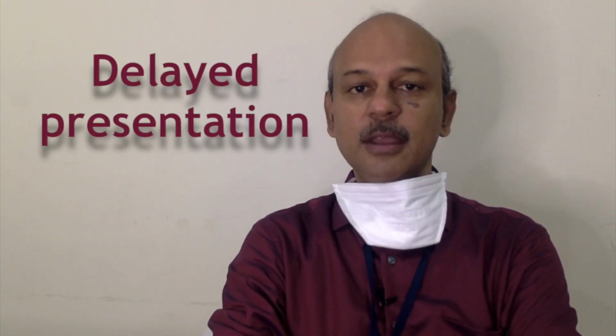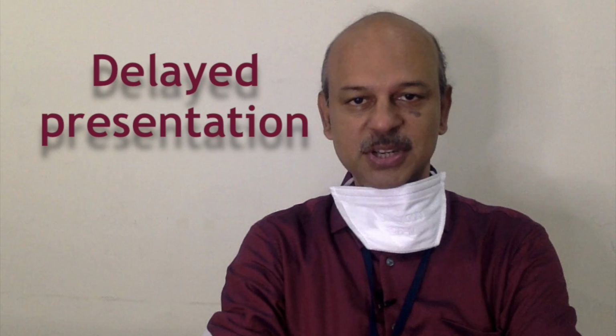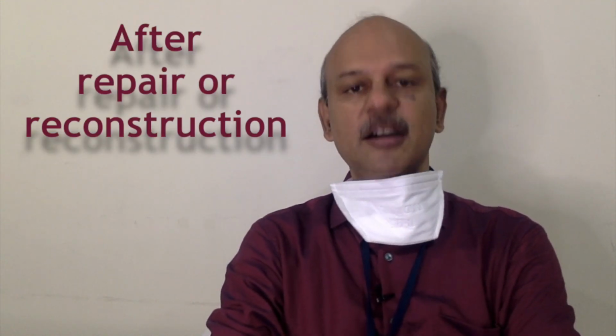Though the clinical examination basically concentrates on establishing the integrity and function of the flexor tendons, it may have to be done in different situations. It may need to be done in the case of an acute injury of the flexor tendons, or in a delayed presentation of a patient with flexor tendon injury, or even after a flexor repair and reconstruction. All these aspects are dealt with in this video.